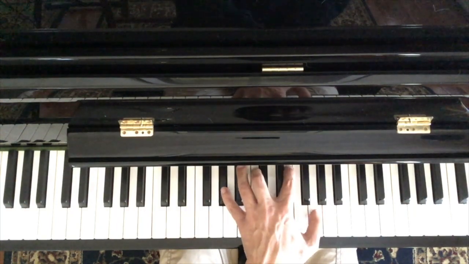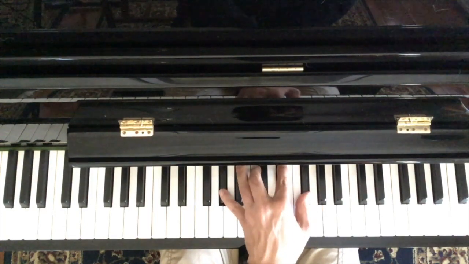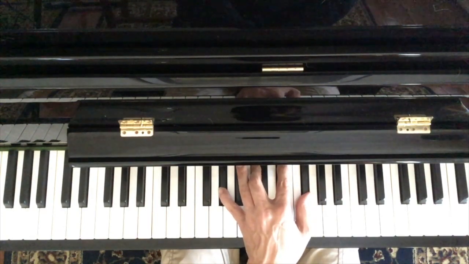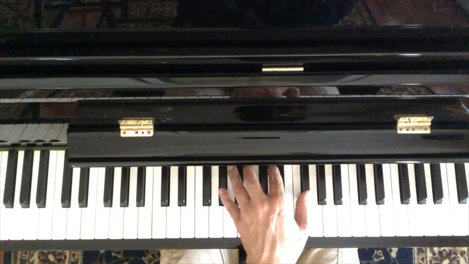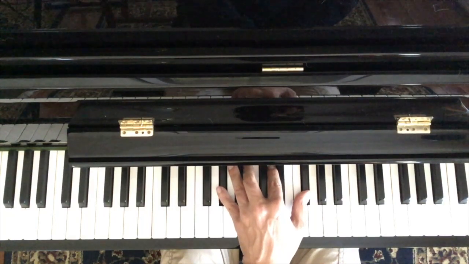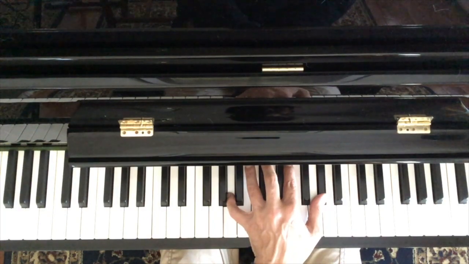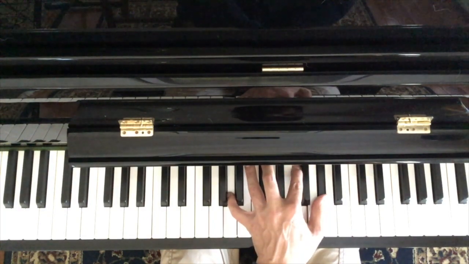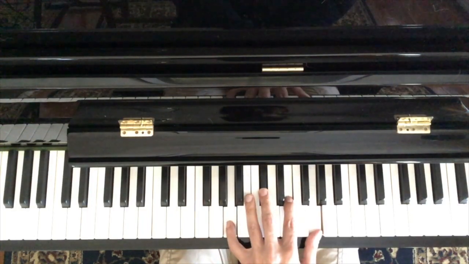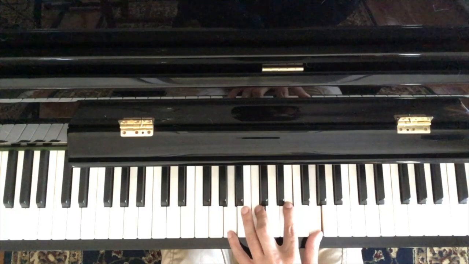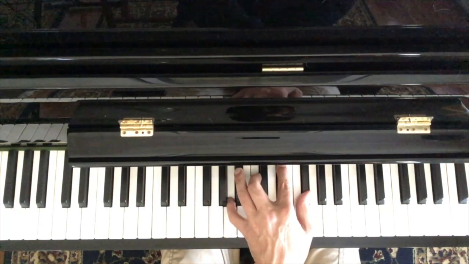A flat major 7, A flat augmented 7, A flat dominant, A flat minor 7, A flat half diminished 7, A flat fully diminished 7th. A major, A augmented 7, A major 7 again, A dominant 7, A minor 7, A half diminished 7th, A fully diminished 7th.